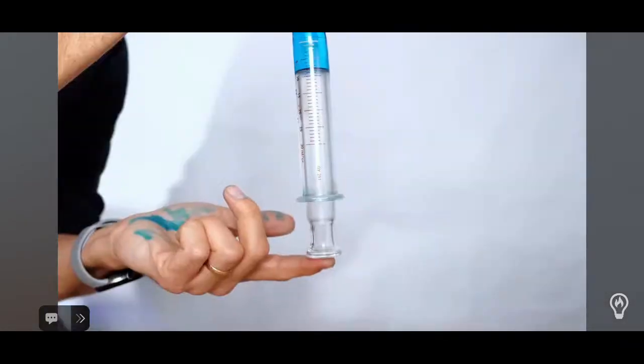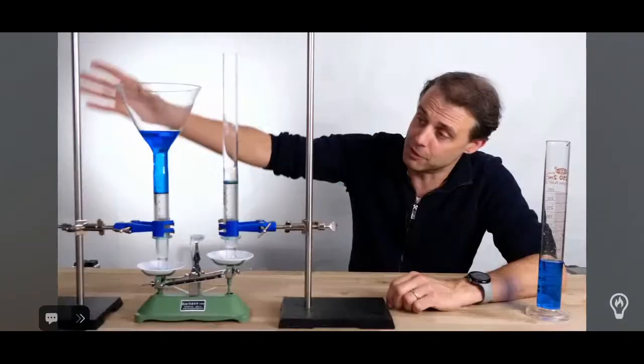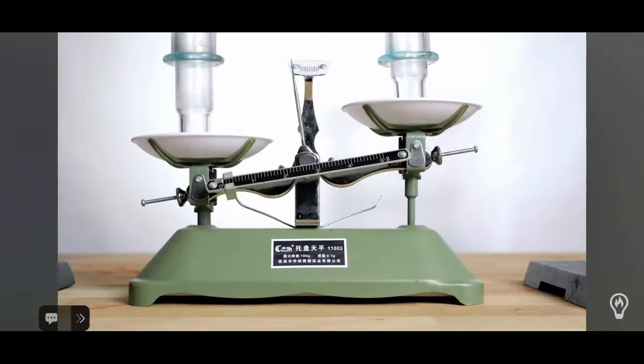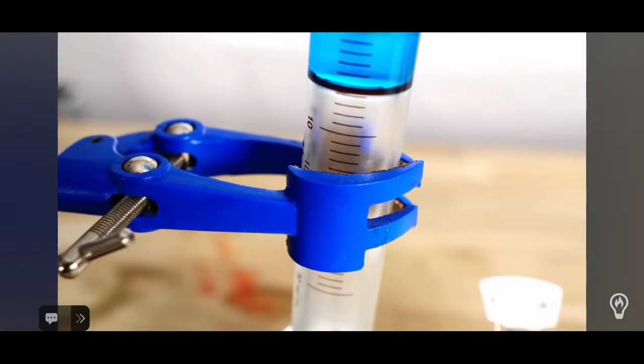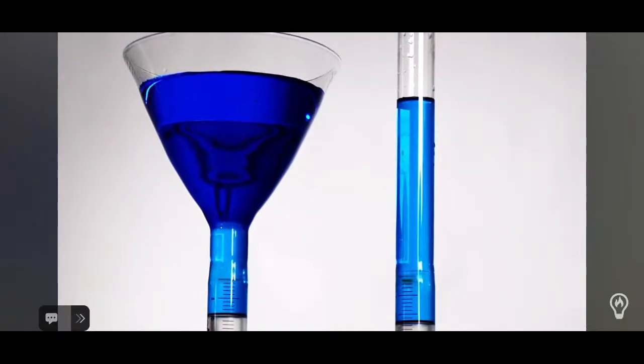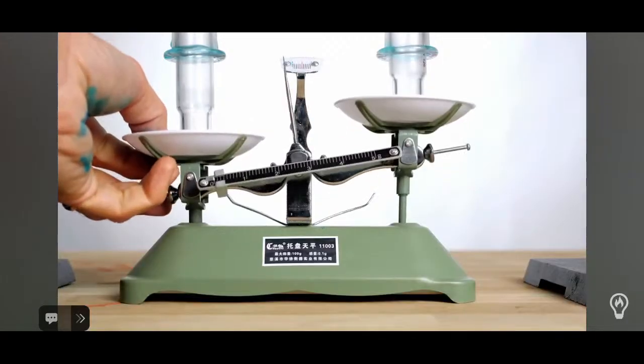Both containers have a freely moving piston at the bottom. The water in the container pushes down on the piston, and the piston pushes down on the scales. The two containers are being held by clamp stands, so we're only weighing the water inside. Actually, we're also weighing the pistons themselves.